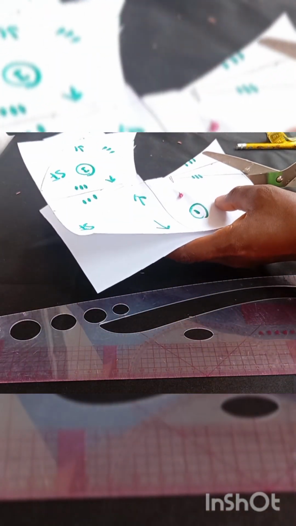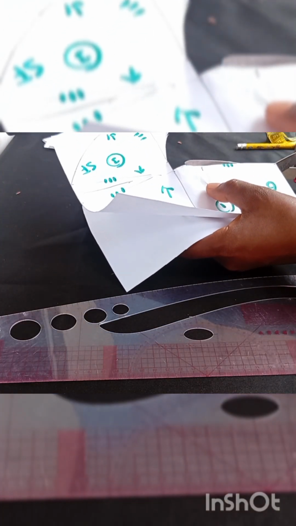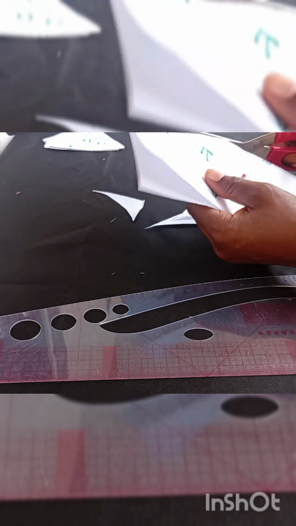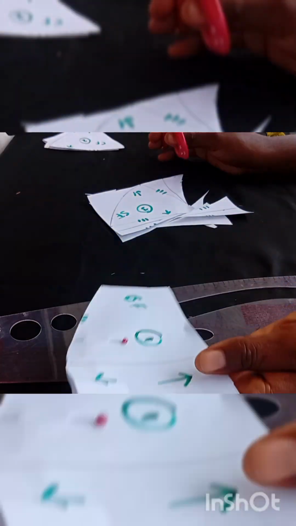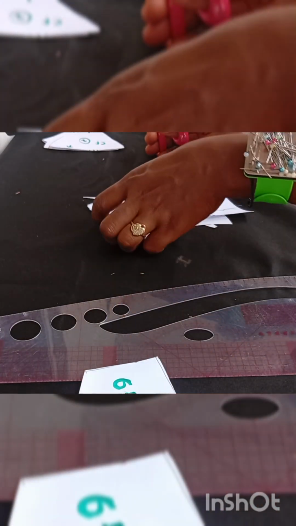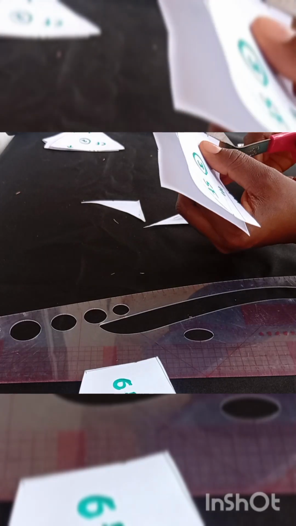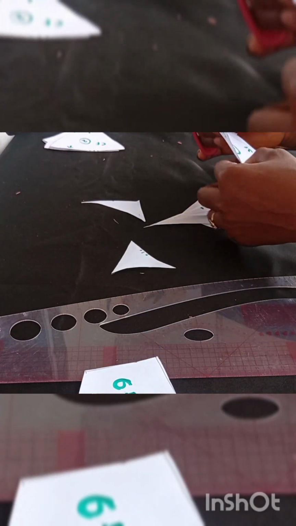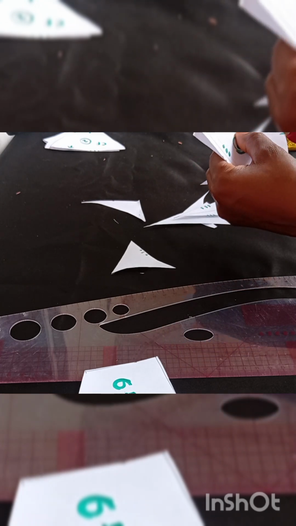So this one I will cut the big one. So this one is now ready as it is. I want two of it so that I will get the other one.